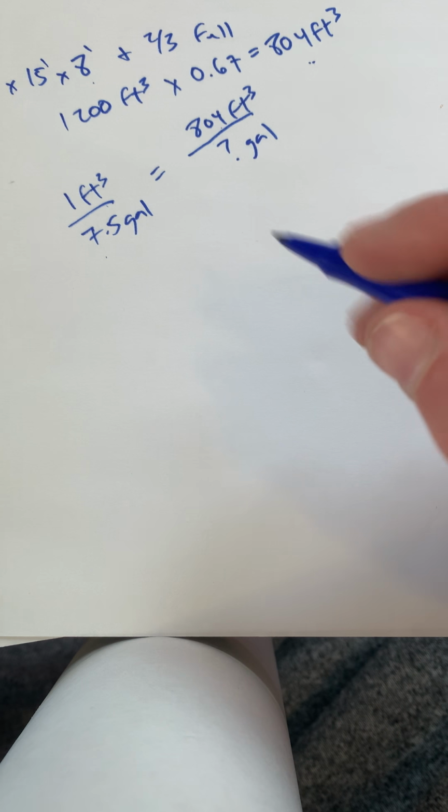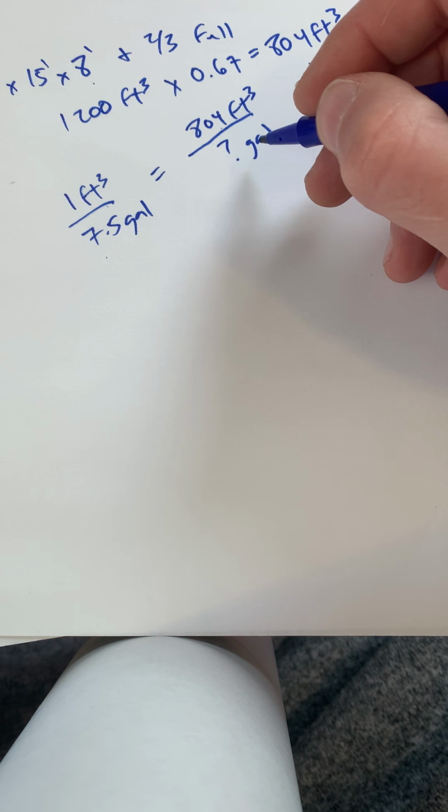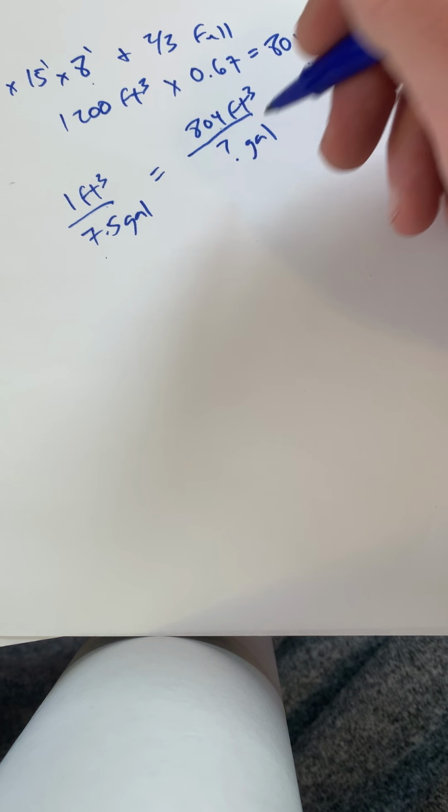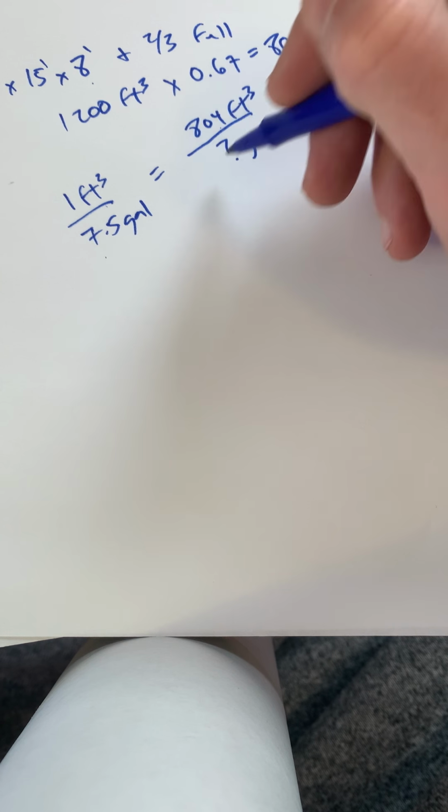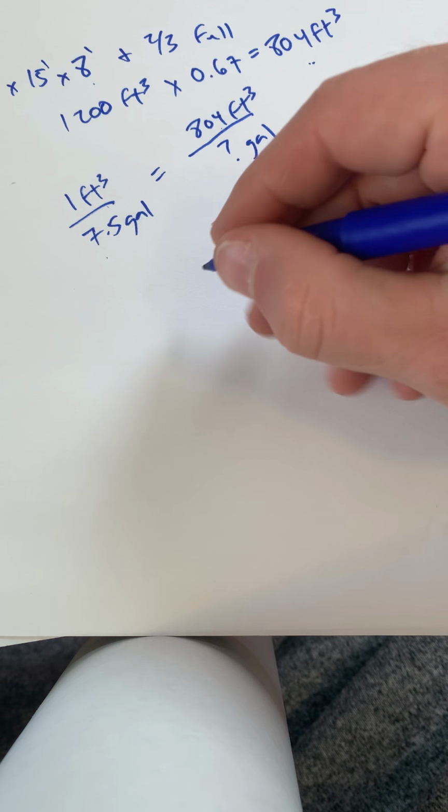So I've got it set up. You can also cross multiply: 1 times x equals 7.5 times 804.